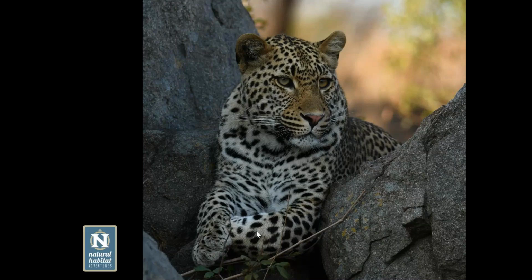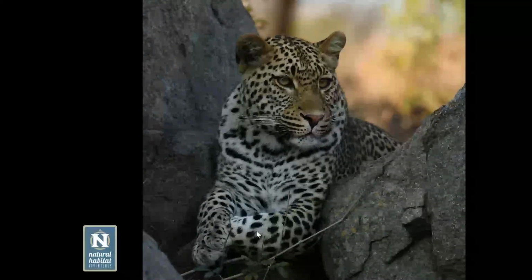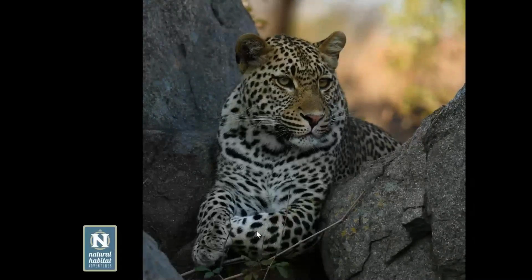Mala Mala has been around as a conservation area for close on 70 years, and so the leopards have become much more habituated. They're just much more relaxed around vehicles. This photo was taken on my last Secluded South Africa trip, and it's a really interesting young male. He's got two different eye colors: one golden eye and one eye that's much more green. He was sitting looking at us from between the rocks.